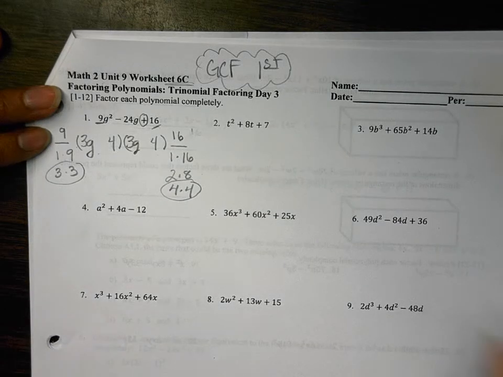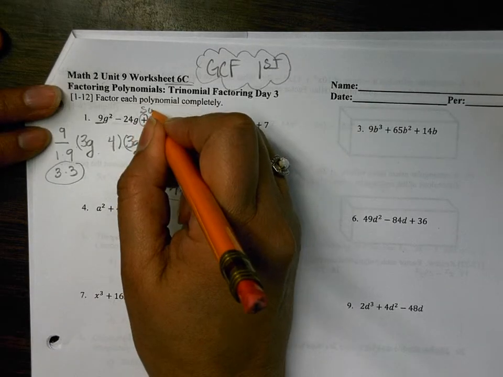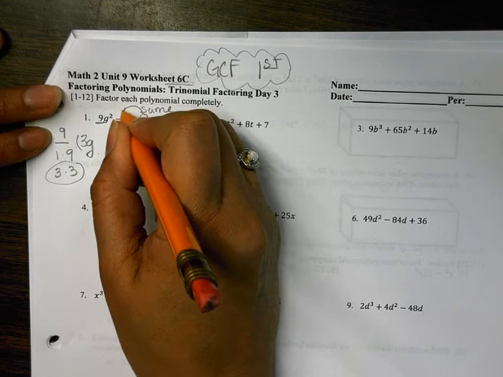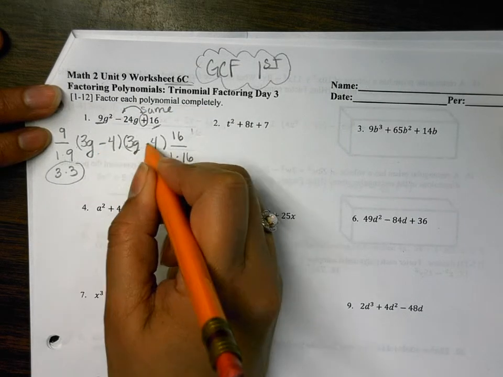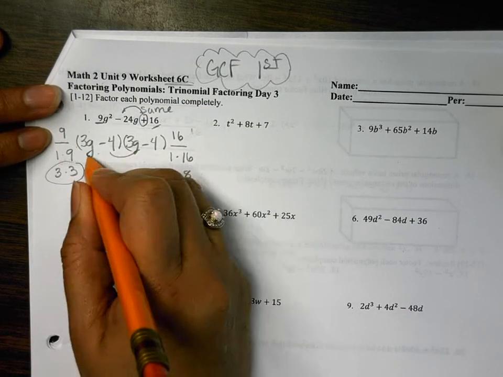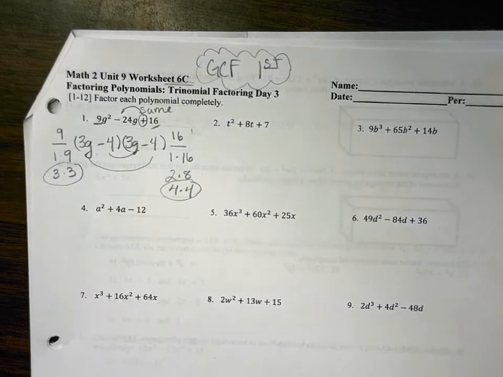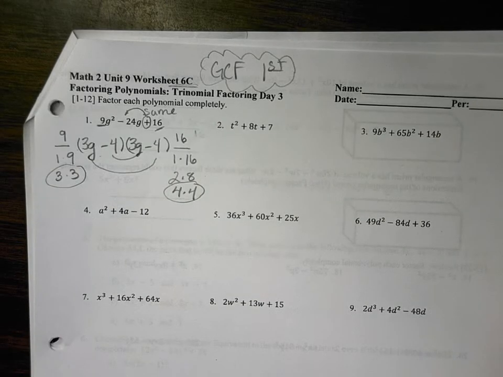Look at the last sign. Is it positive or negative? What does that mean? The same or different? And how do I find out if they're both positive or both negative? Look at the neighbor. And what does it tell me? All right, so you guys go ahead and do this and check and see if it equals the middle term.